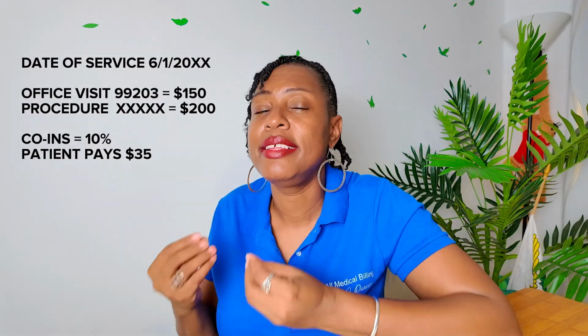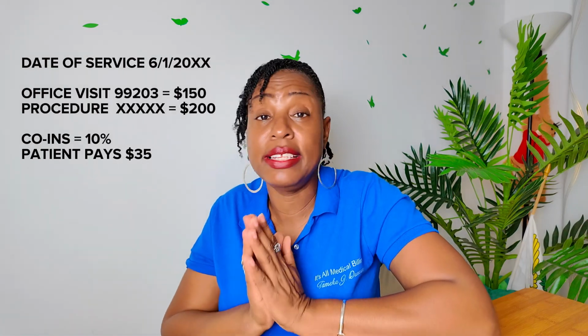Then we're going to talk about coinsurances only. So let's say that same situation, but the patient doesn't have a copay, they have a coinsurance. And their coinsurance, let's say, is 10%. So it's 10% of the total charges. So again, if the patient had a visit, 99203, that's $150.